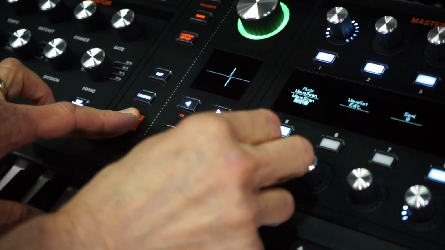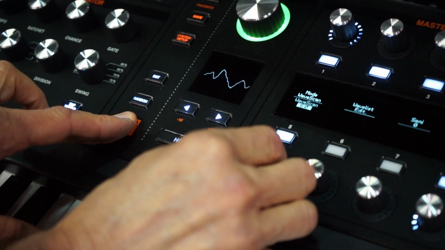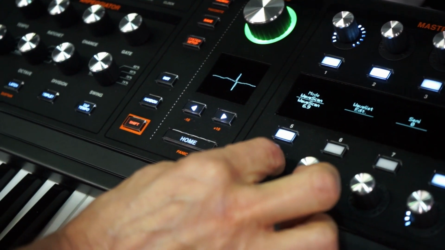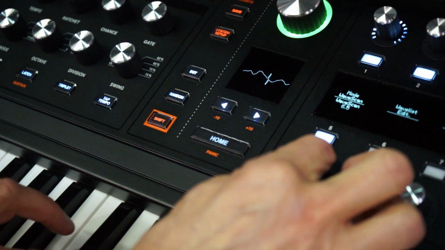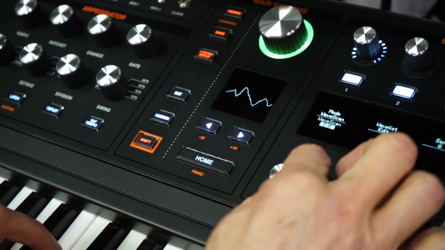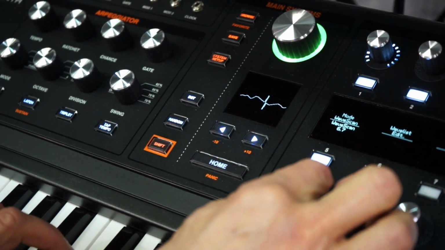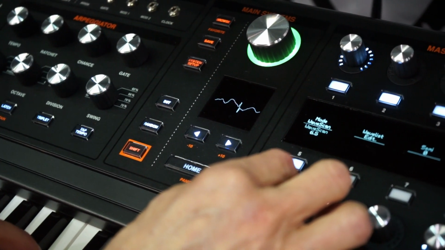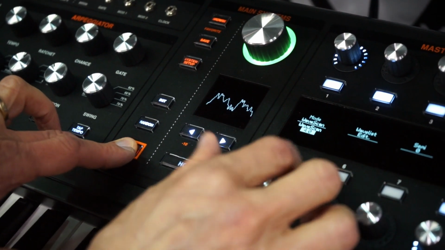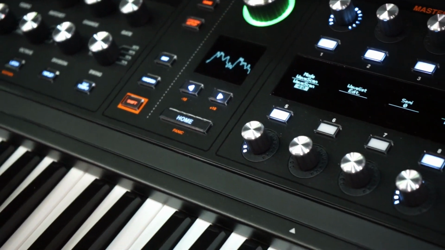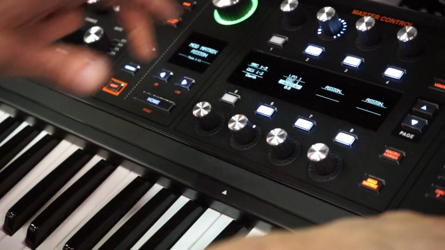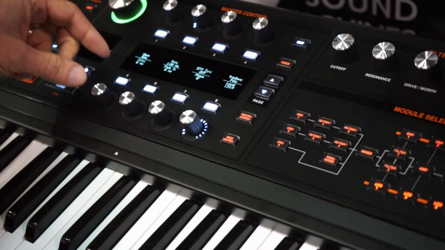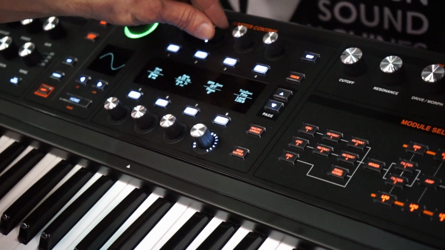Hold shift and then switch between the raw waveforms, but then intermediate positions. Change between them. Now, set up LFO1, wave scan, change the depth. Slow down the LFO.